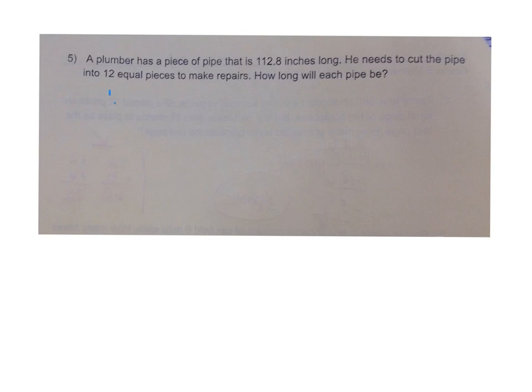Okay, so here I have a pipe that is 112 8/10 inches long, and this time he's cutting it into 12 equal pieces. So 1, 2, 3, 4, 5, 6 on this side, and 6 on that side.